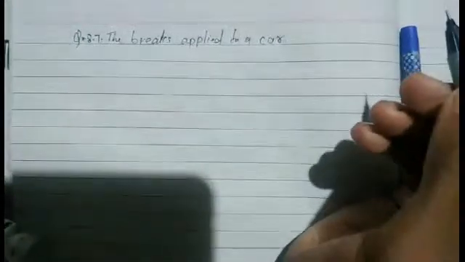And the last one is example number 8.7. The brakes applied to a car... Sorry, I wrote half of the question, so please don't leave the stream and see it at the last.